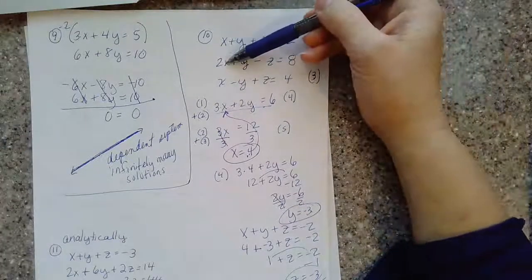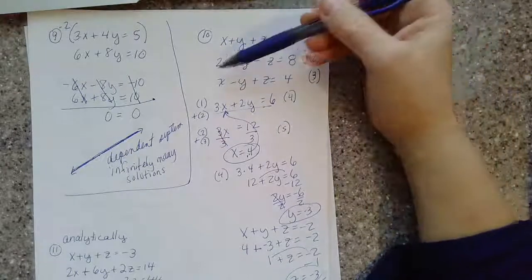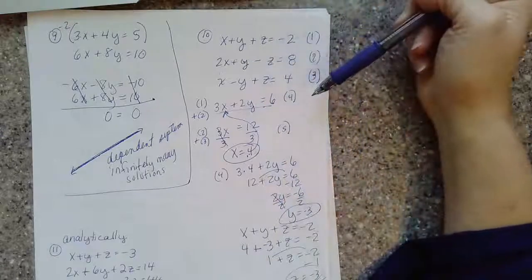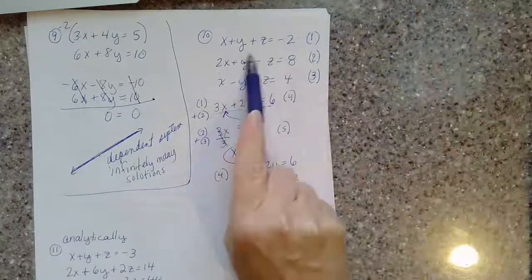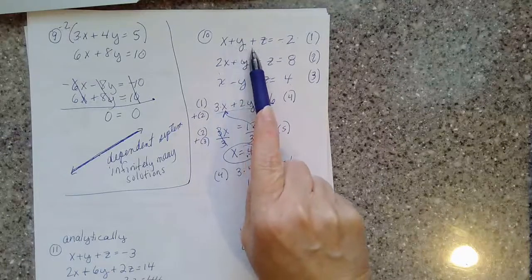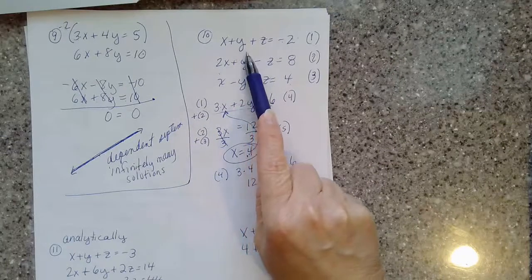Now, you might be asking, what kind of figure do we have here? And these are actually planes, 3 dimensions. So they're planes now instead of just a line. And we don't get into graphing that, but there's some visuals in your book if you want to look at that. But that's the one point, kind of a corner point where they intersect.